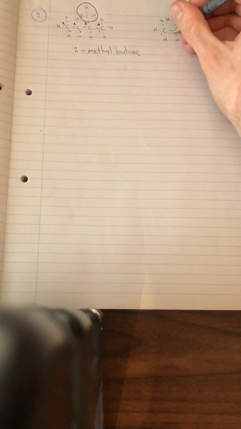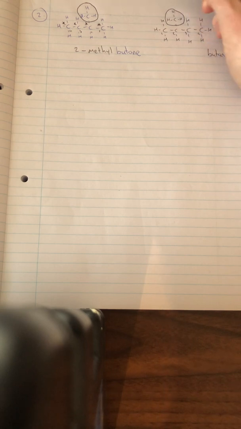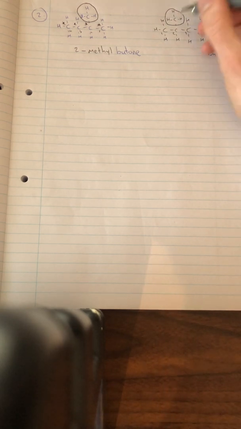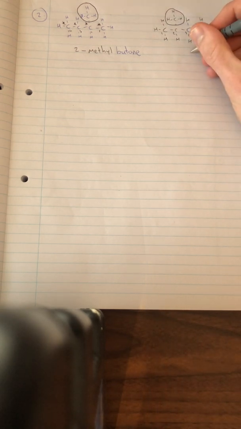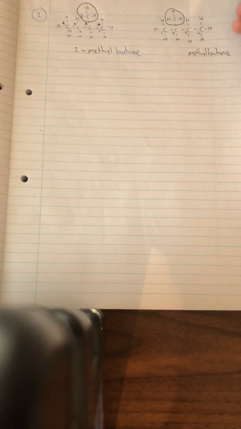Now, rule number 2, we start from the side closest to the branch. What side is closest to the branch? Well, it's the left side. So we make that 1, 2, 3, 4. Circle your branch. How many carbons are in that branch? 1, so that makes it methyl.